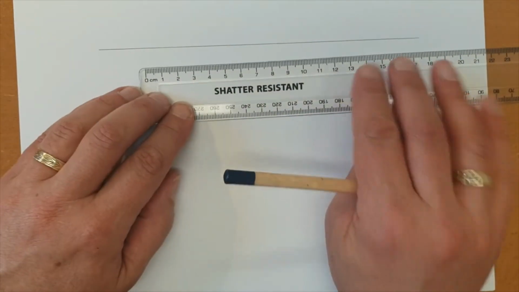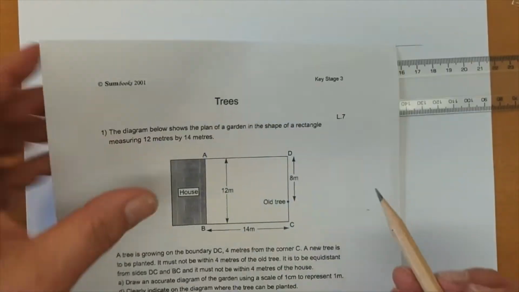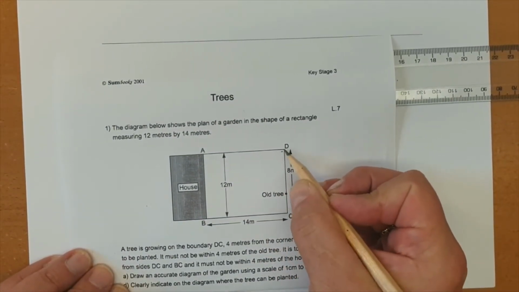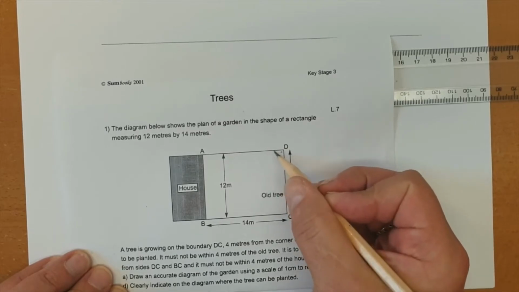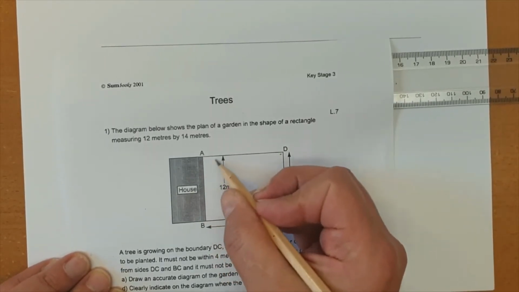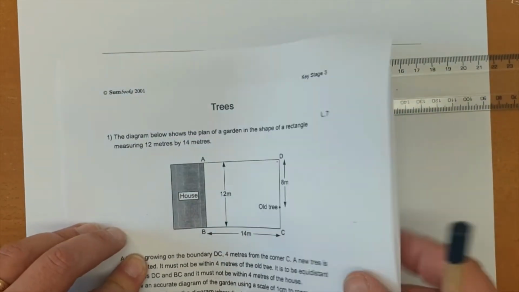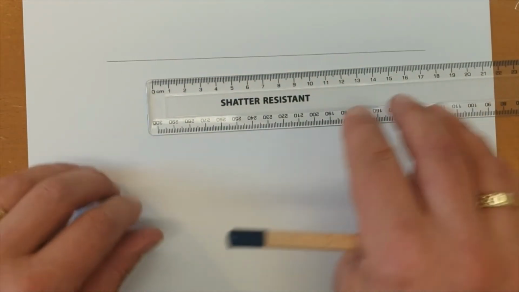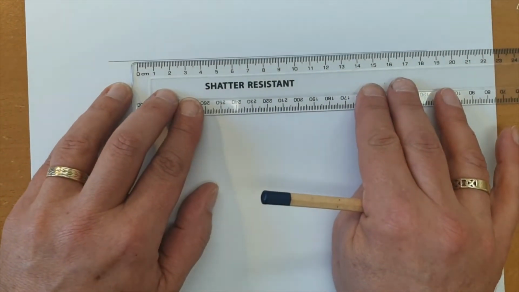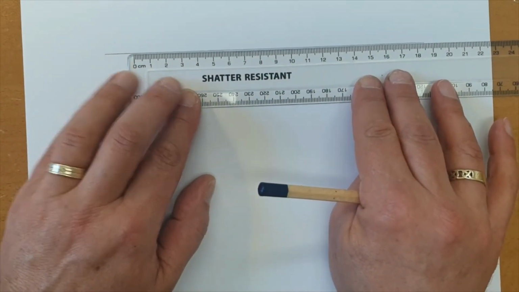Now I need this to be a right angle, so I need those two lines, AD and DC, to be perpendicular. I need AD and AB to be perpendicular, and I don't have a protractor here. I only have a ruler and compasses. So I'm going to do this by doing a right angle through a point.